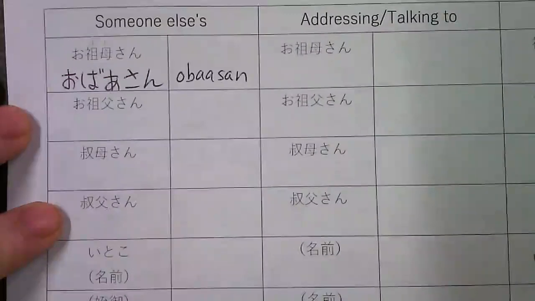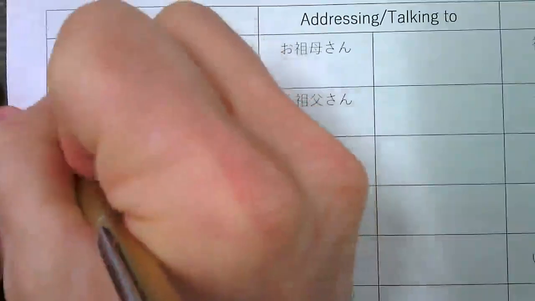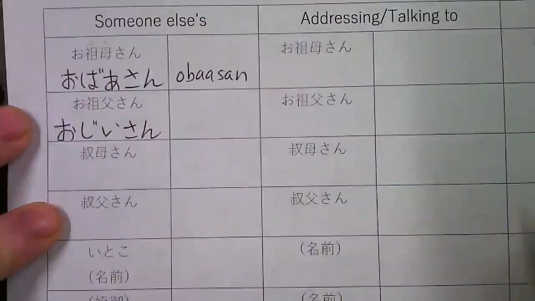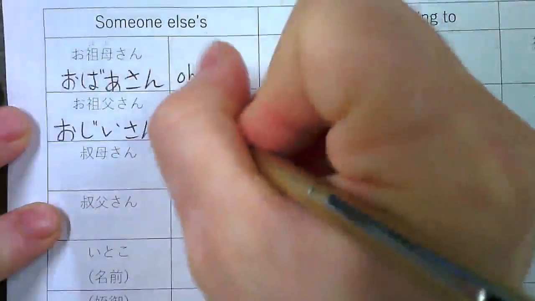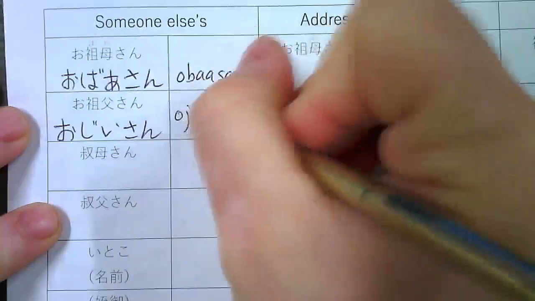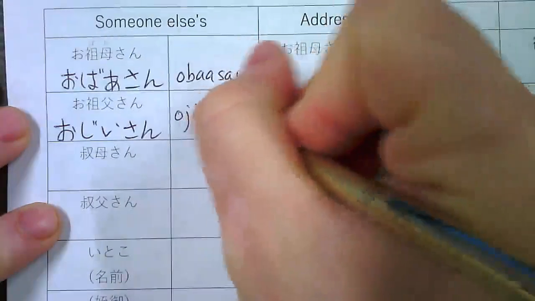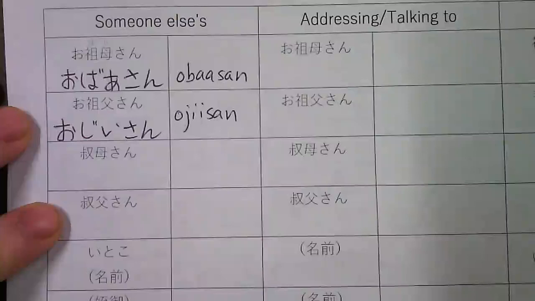Oba-san. Someone else's grandfather, oji-san.